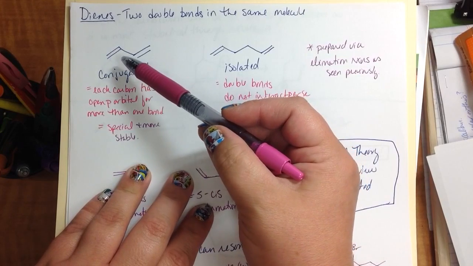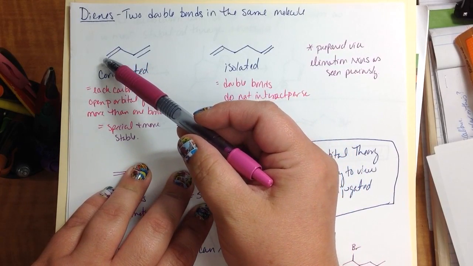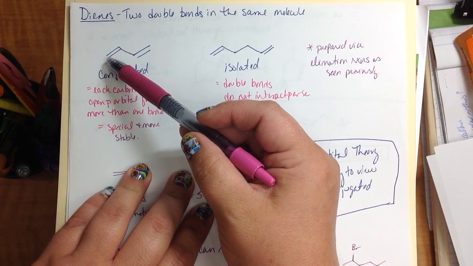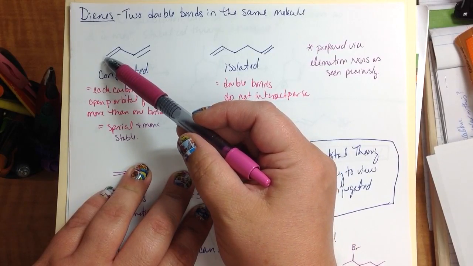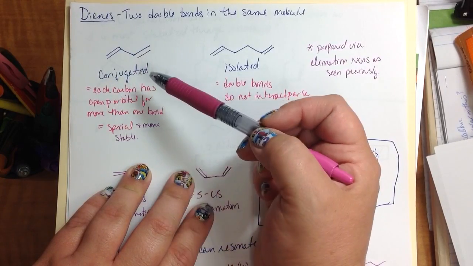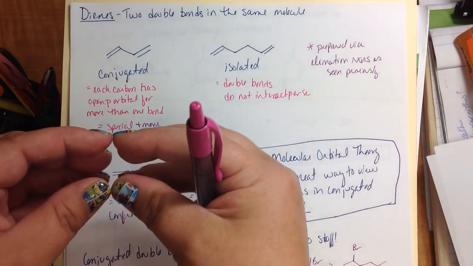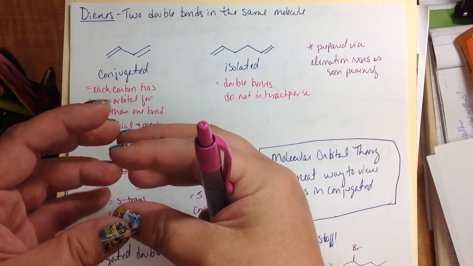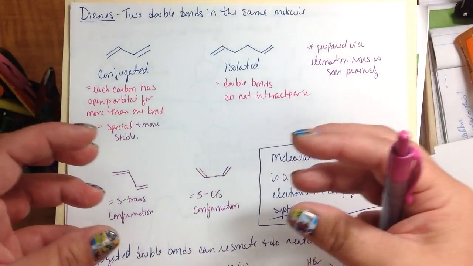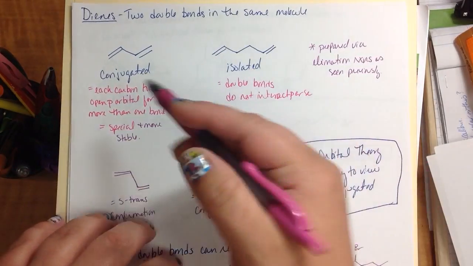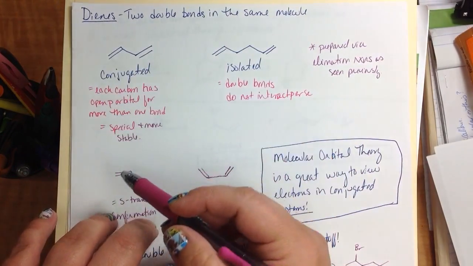If you look at the hybridization on each of these carbons, there is an open p orbital. In other words, there's an unhybridized p orbital in each of these carbons. What that allows is some delocalization or sharing of electrons, spreading of that electron wealth, shall we say, throughout these carbon centers right here.